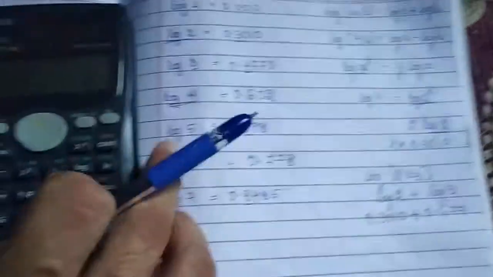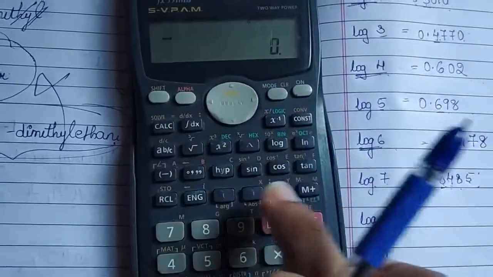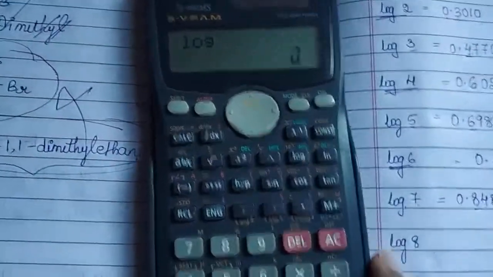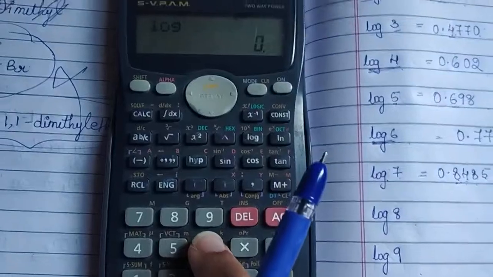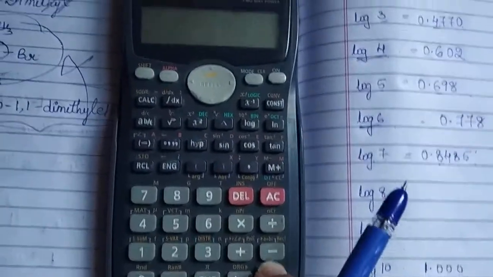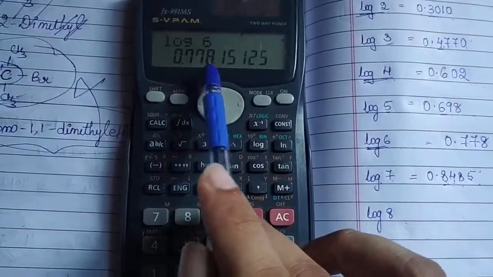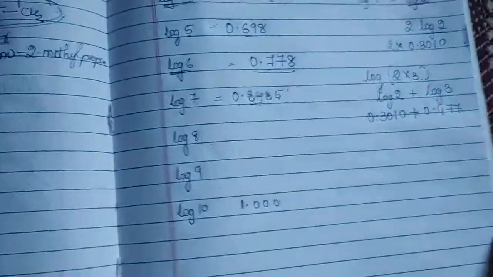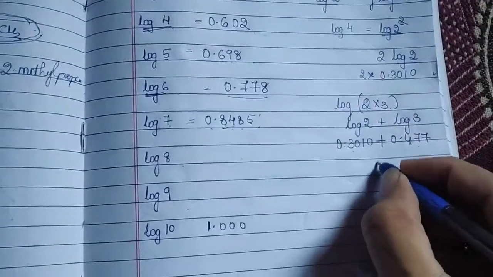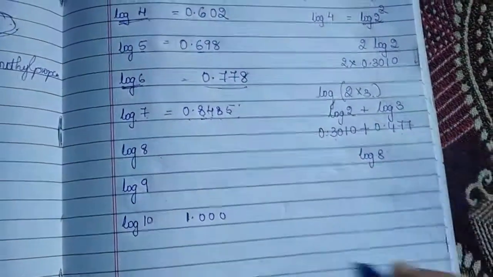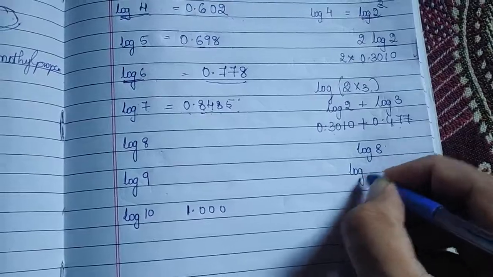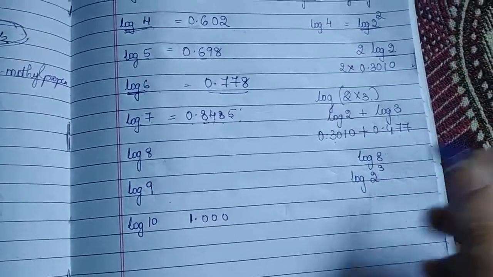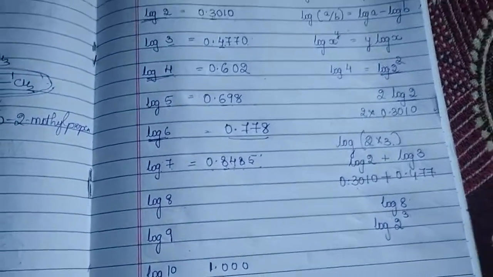Let us check it. Log 6 is 0.778. So we have also got the same answer. Can you just try for log 8 now? How can we do for log 8? Log 8 can be written as log of 2 cube, that is 2 into 2 into 2, which means 8.